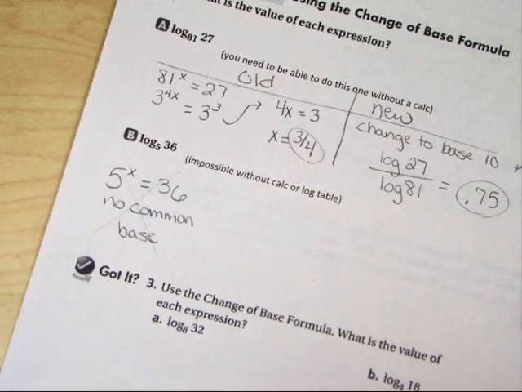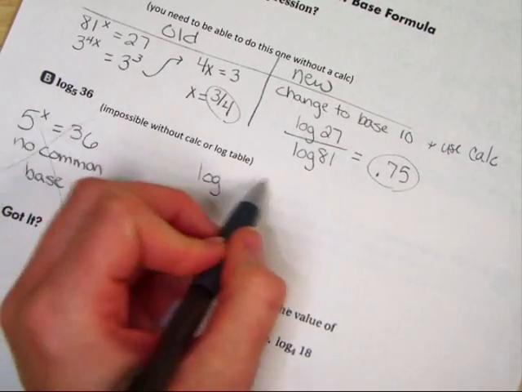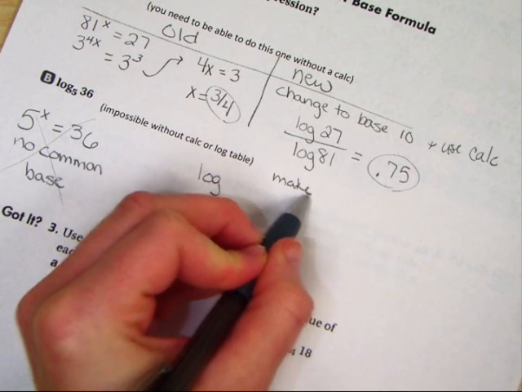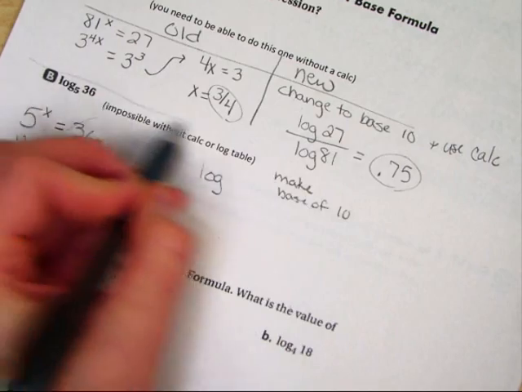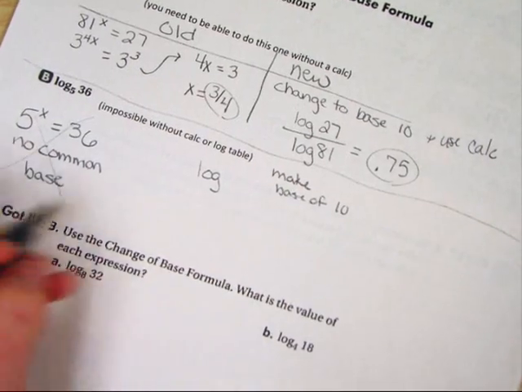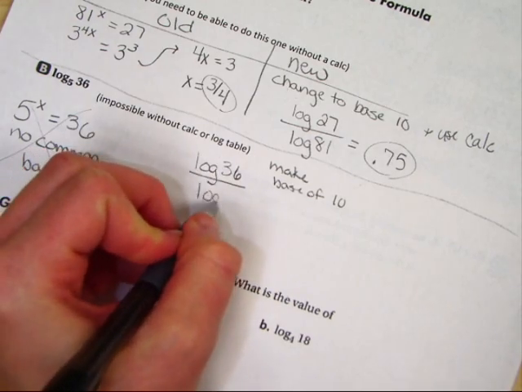Can't do this the old way. So what we're going to do is make it a base of 10. Let's write that. Make it base of 10. So if we make it a base of 10, we'll do log of 36 over log of 5.